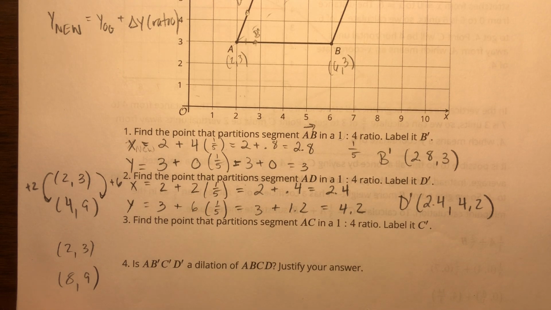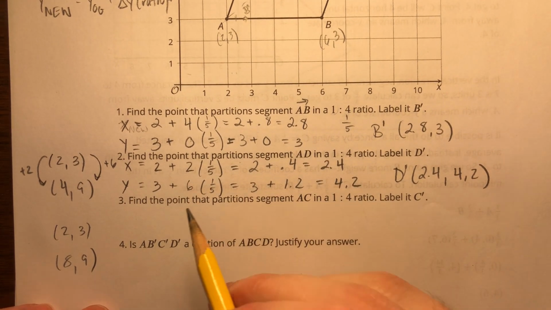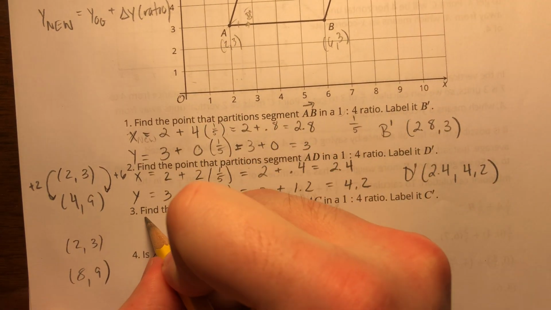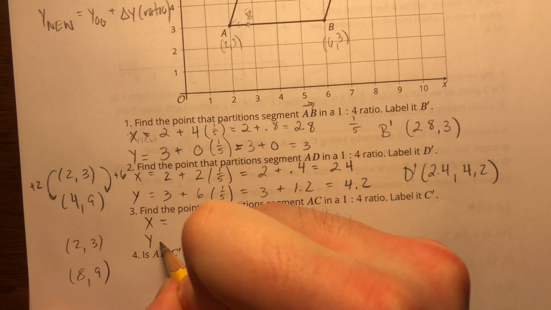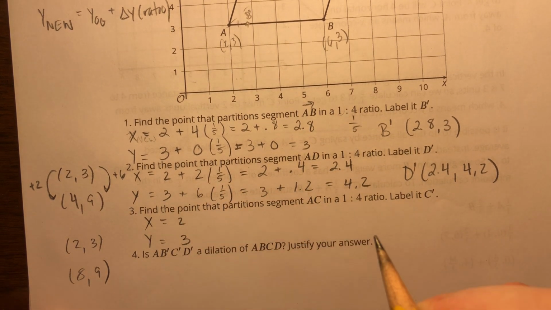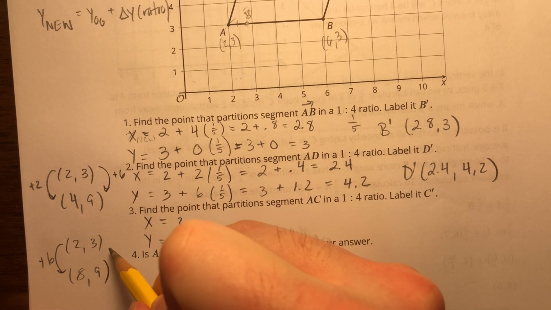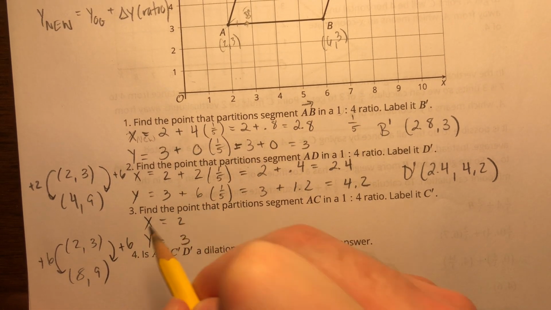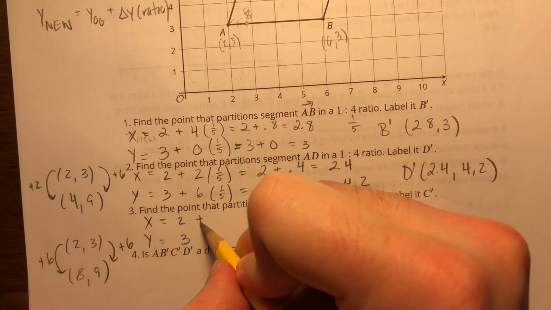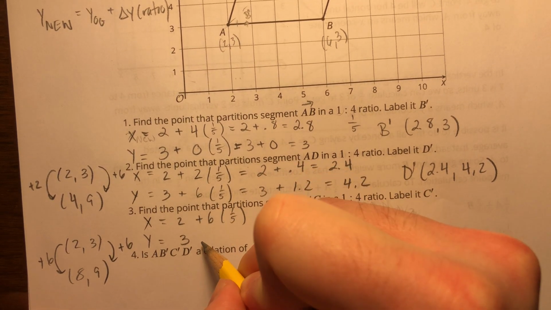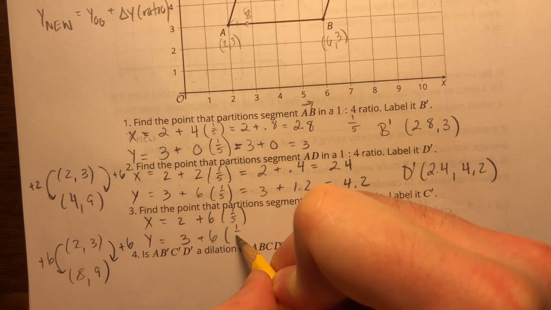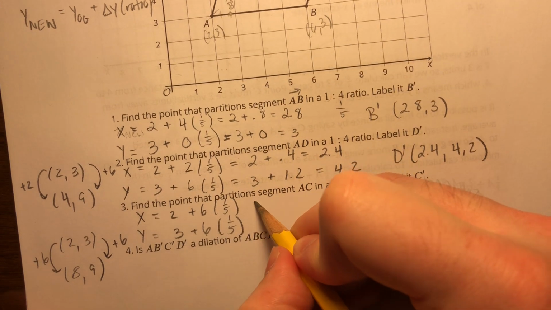Okay, and you'll see why they chose that in a minute. So if I want to find my X and Y, again, we're starting at 2, 3. My change in X is plus 6, my change in Y is plus 6 as well. So they're going to look very similar, these two formulas, because the change in X and change in Y are identical.